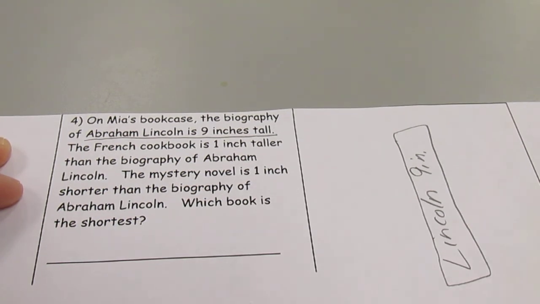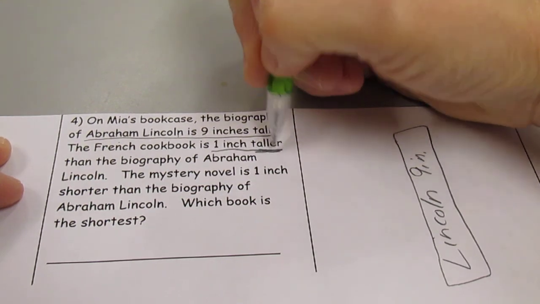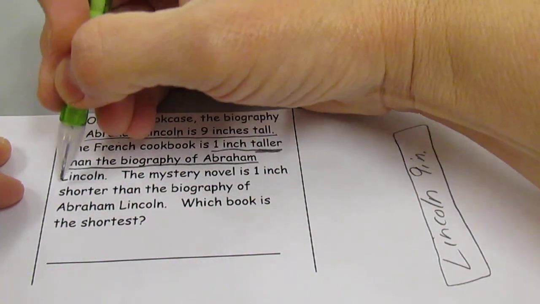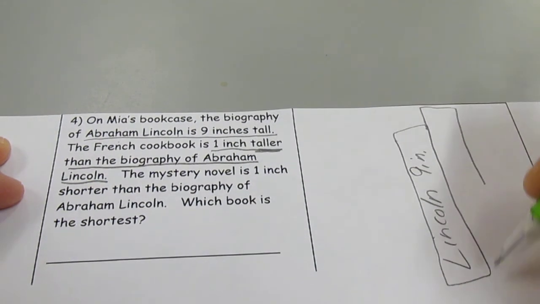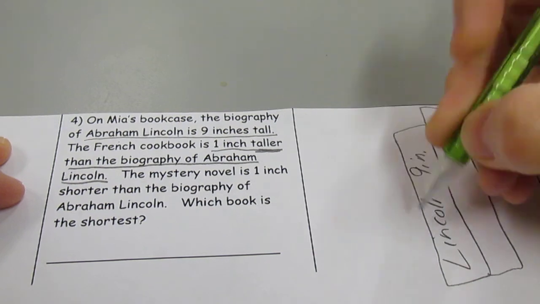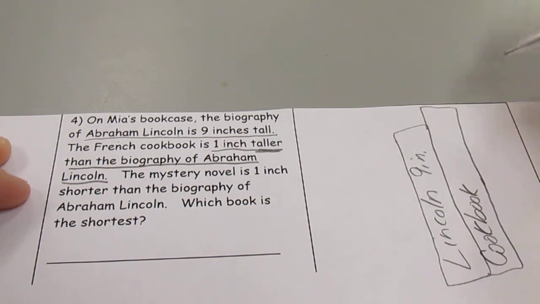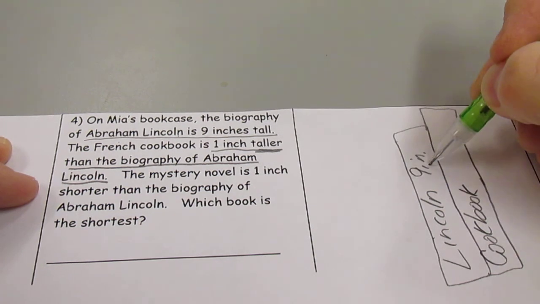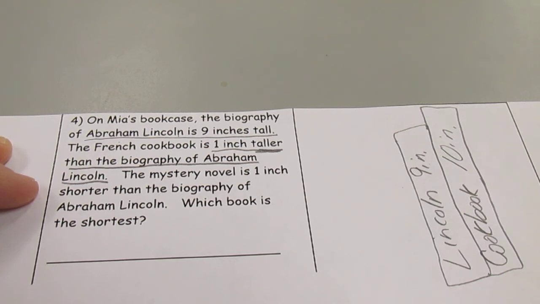What's the next thing we know? Well, that French cookbook is 1 inch taller than the biography of Abraham Lincoln. So I'm going to draw it bigger because it said it was taller. It's the cookbook. And if it's 1 inch taller than 9 inches, it would be 10 inches.